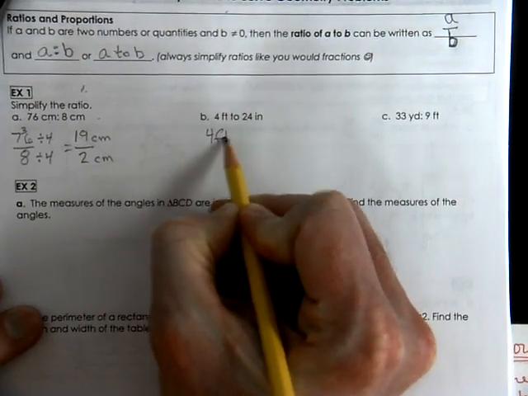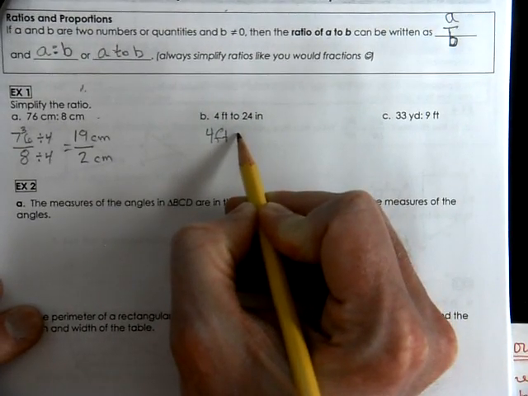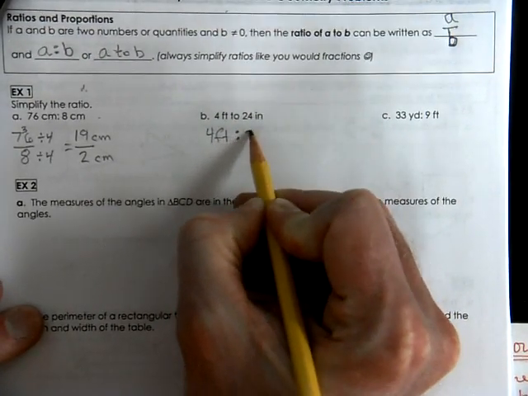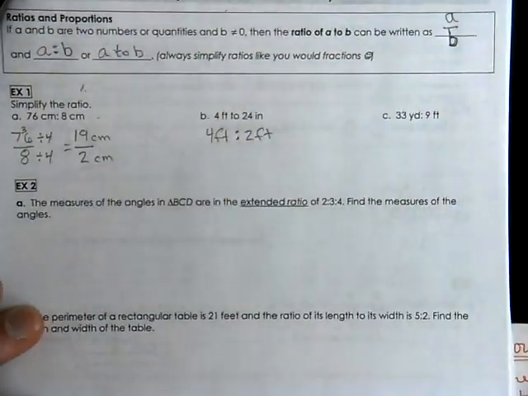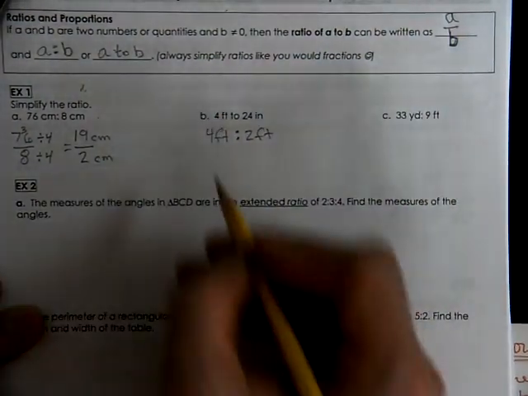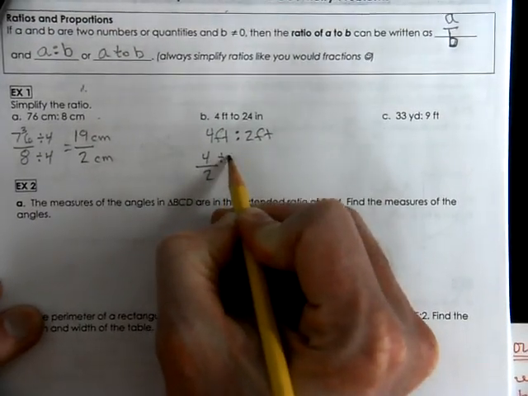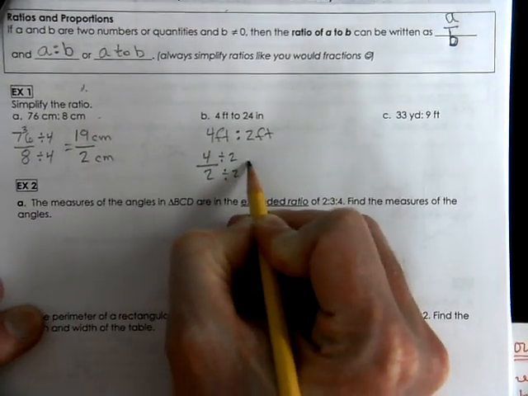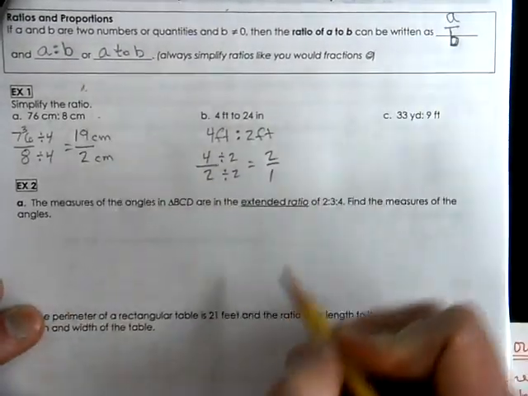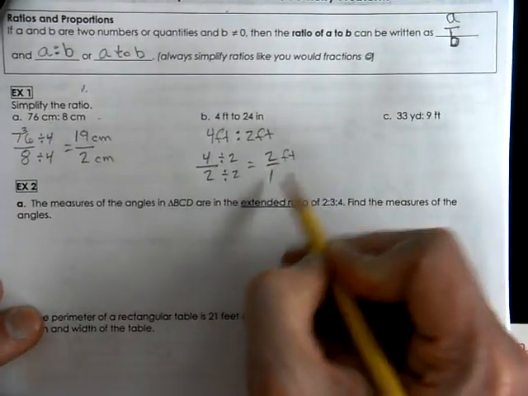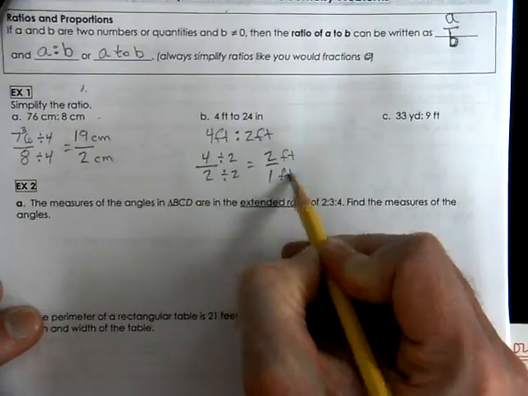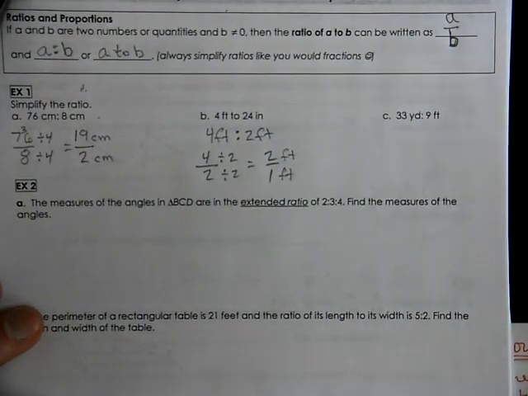There are 2 feet. Then I can write it as 4 over 2, and I can simplify that to get 2 over 1. So 2 feet to 1 foot. Simplifying that down.